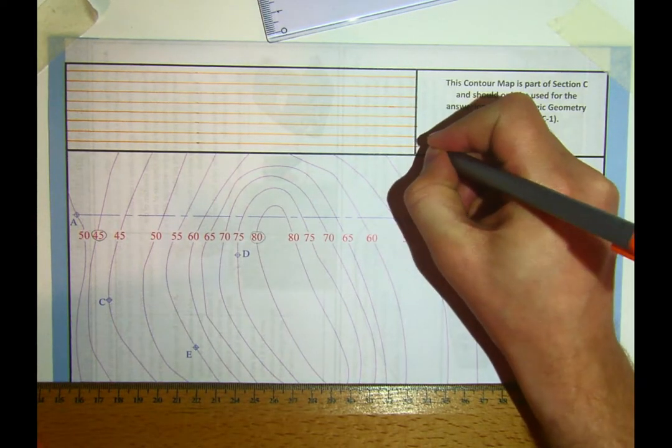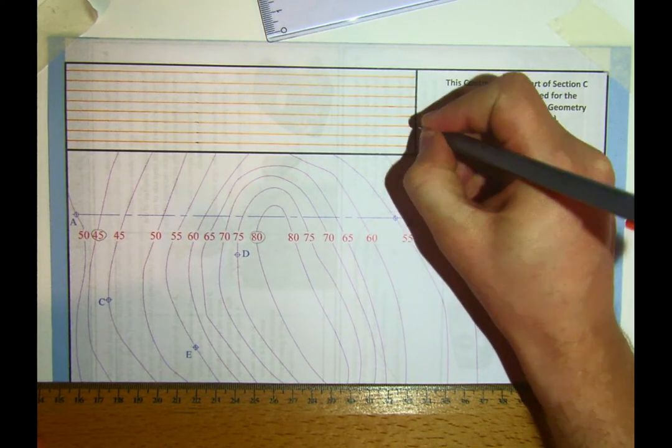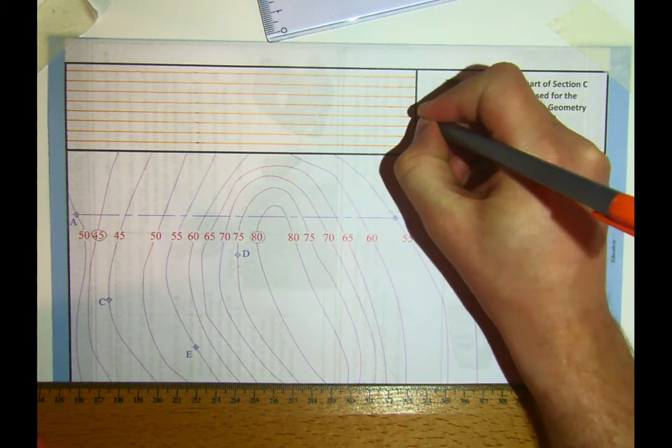Again, label the heights 45, 50, 55 and so on.